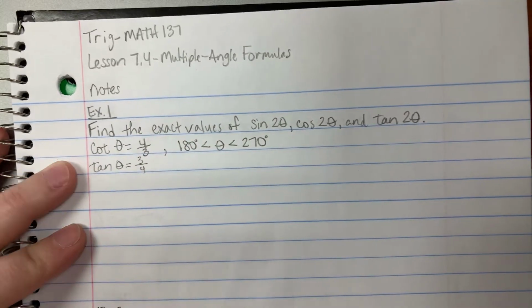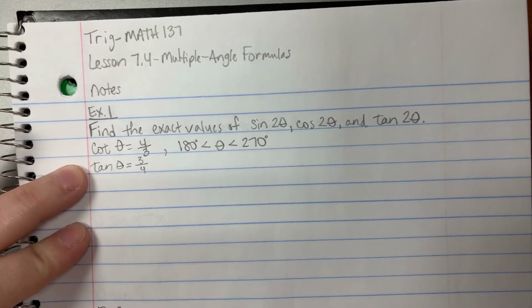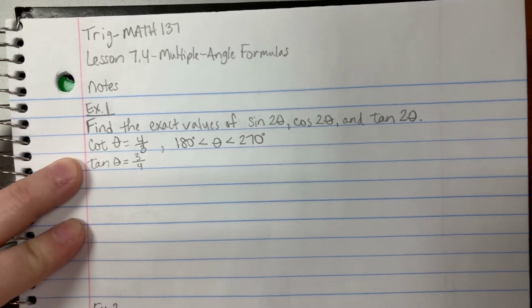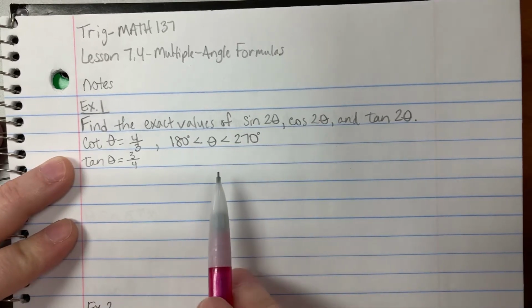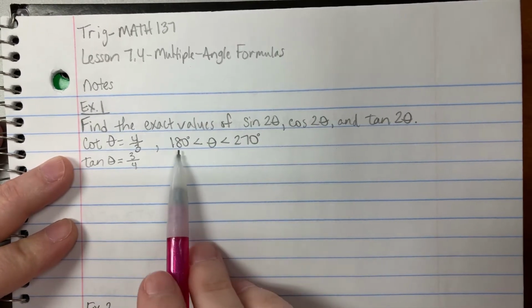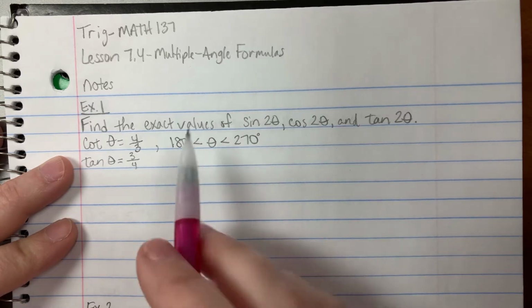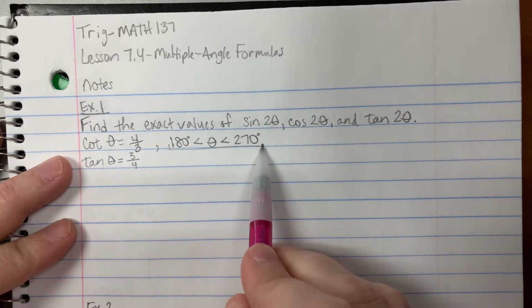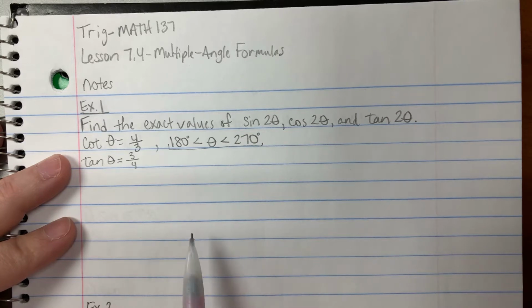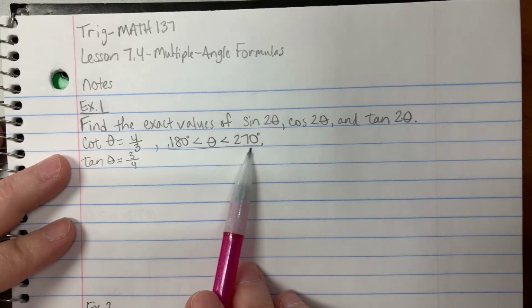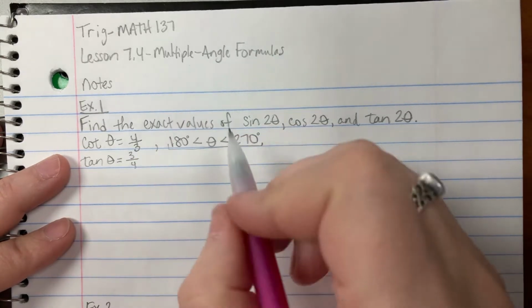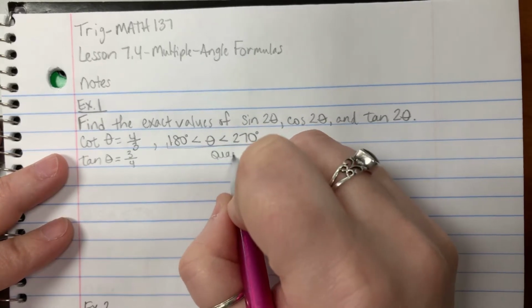That's important so you can go into something that makes a little more sense to you and you can look at your angle and figure out what side lengths we have. Also this piece of information right here tells me what quadrant I'm working in. So 180 degrees to 270 would get me into quadrant 3.